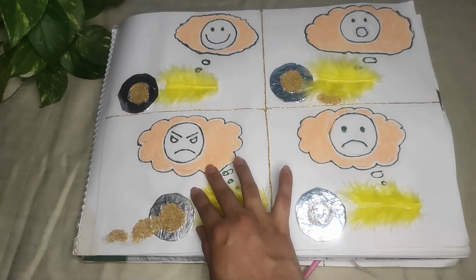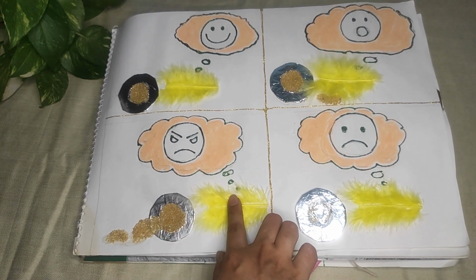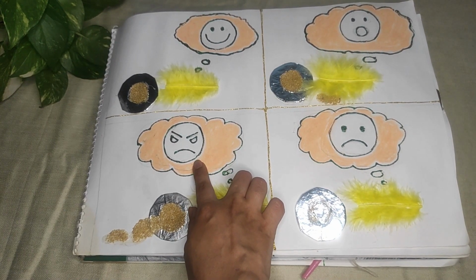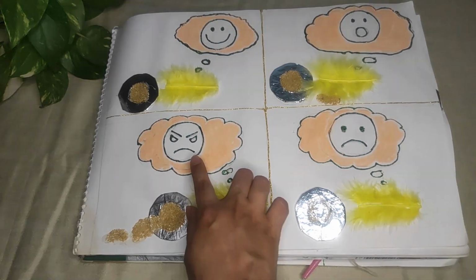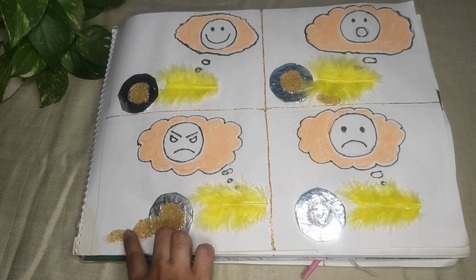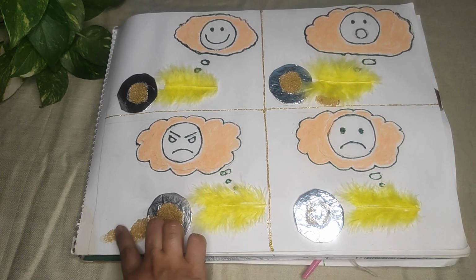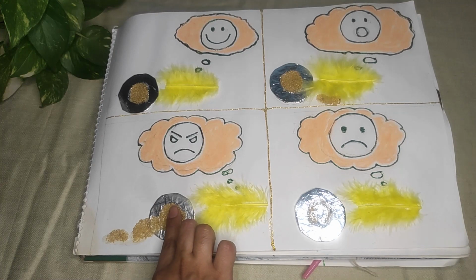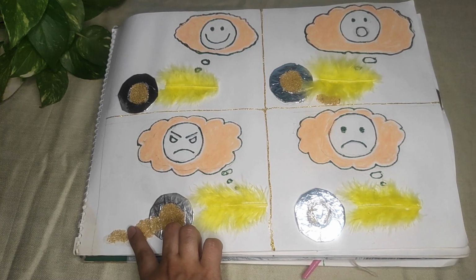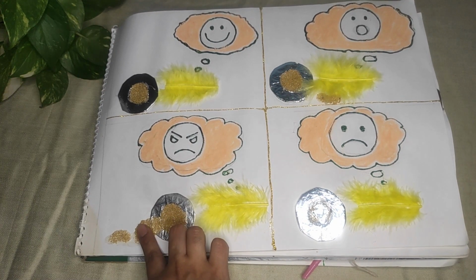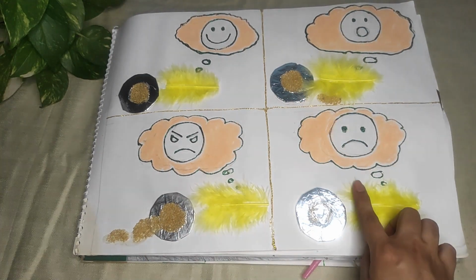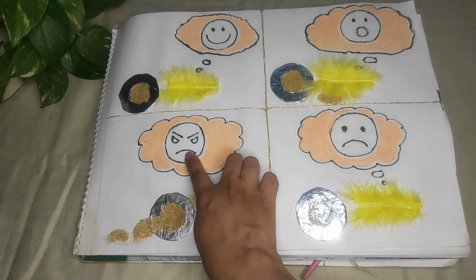Here the third frame, the sparrow, the bird gets angry that, oh, this payasa is not at all good. So what it does is it throws away all the payasa. So you can see that the payasa is spilling out, that it's throwing out that this is not good, I don't want this payasa. And it's angry. This is the angry emoji.